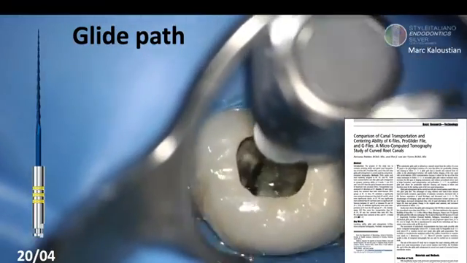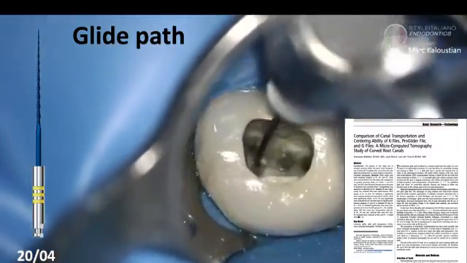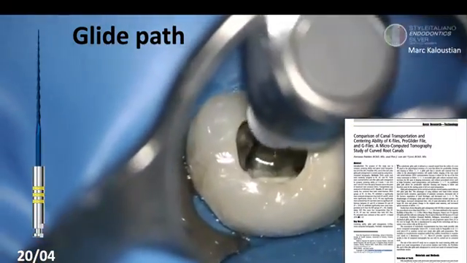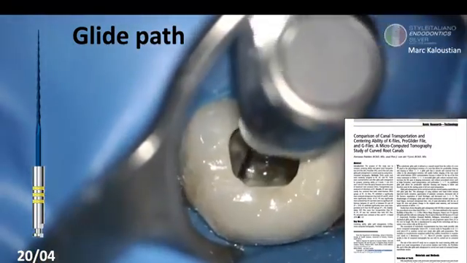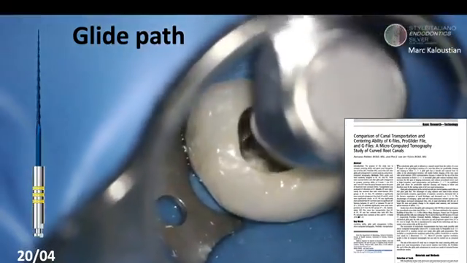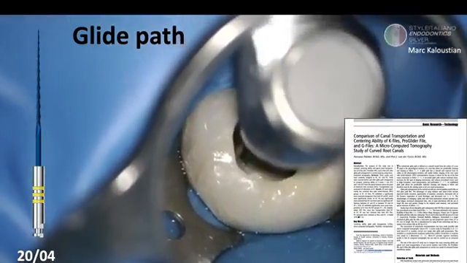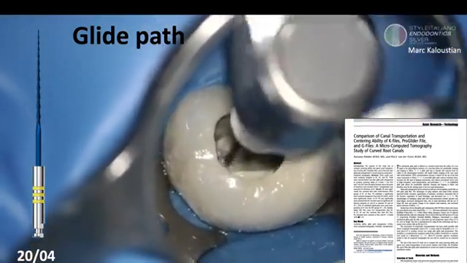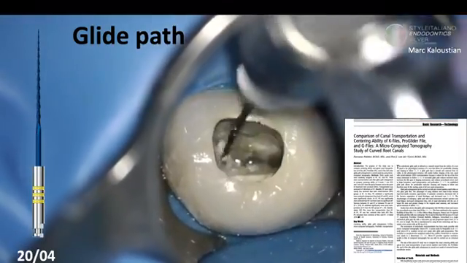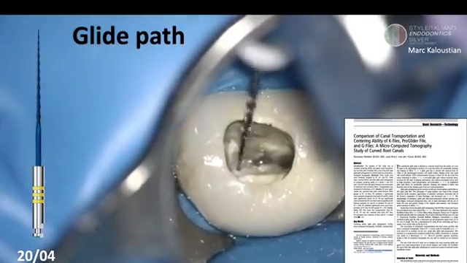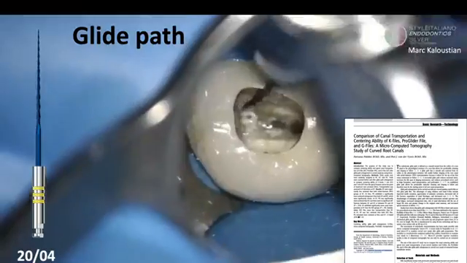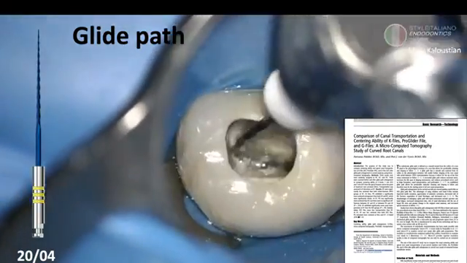And here I'm doing the glide pass because it is small canals. On the X-ray I cannot see the canal. This doesn't mean that the canal doesn't exist. So I'm doing the glide pass with number 20 or 4. This article shows very well, and there are many other articles, that by doing glide pass inside the canal we will have less transportation than by doing manual glide pass inside the canal.